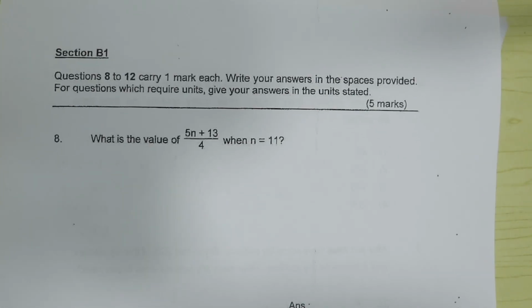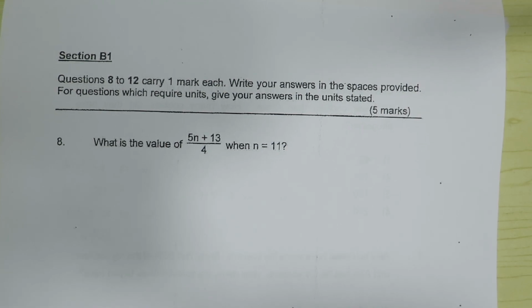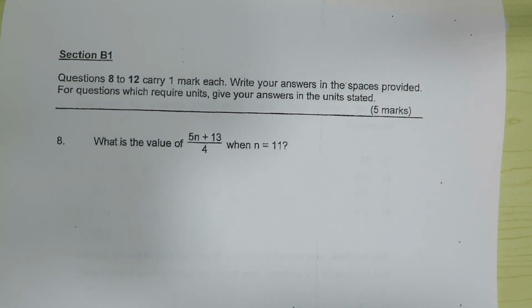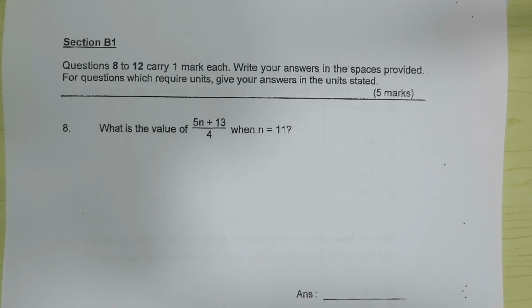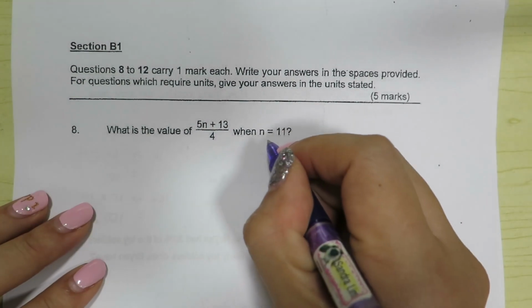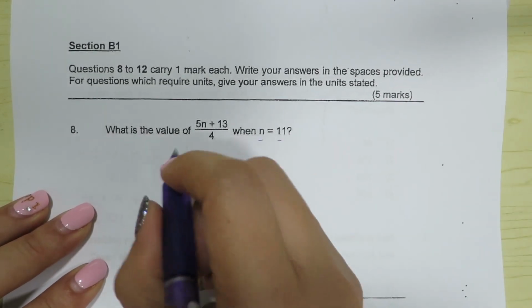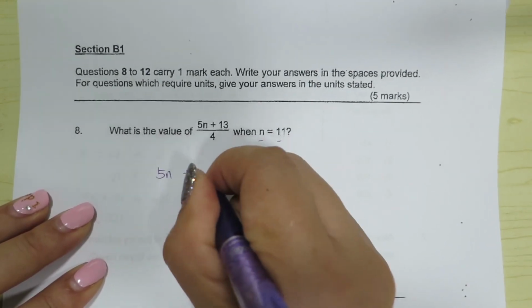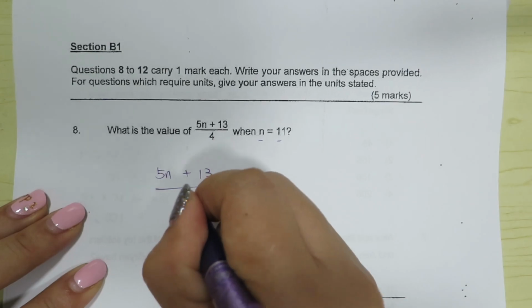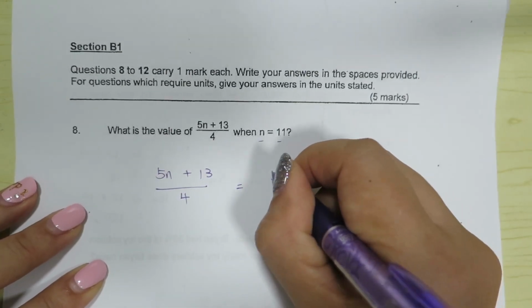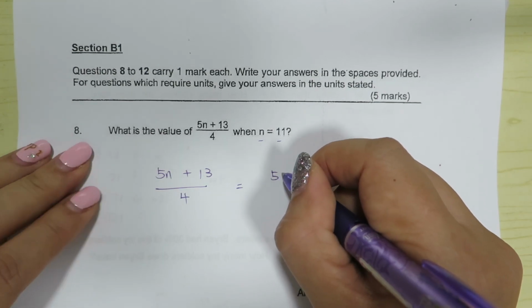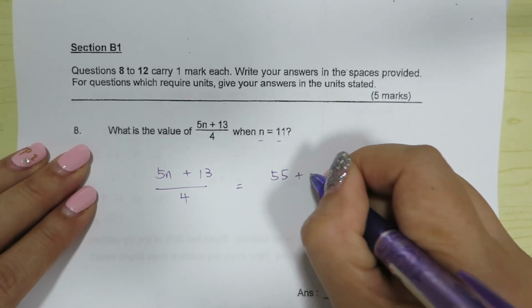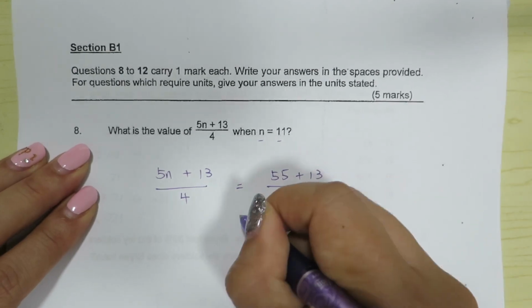Okay, now we move on to section B. What is the value of 5n plus 13 out of 4 when n is equal to 11? So this is substitution. We just need to substitute n with 11. So 5n plus 13 out of 4, 5 times 11. Basically 5n means 5 times 11. So 5 times 11 is 55. Plus 13, whole thing out of 4.